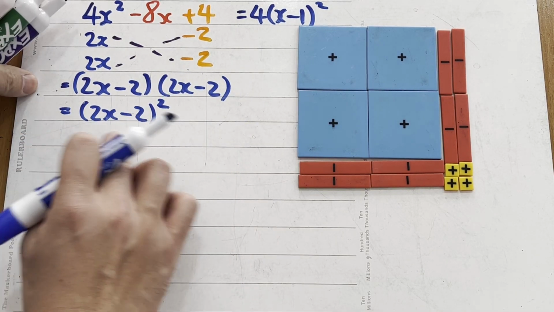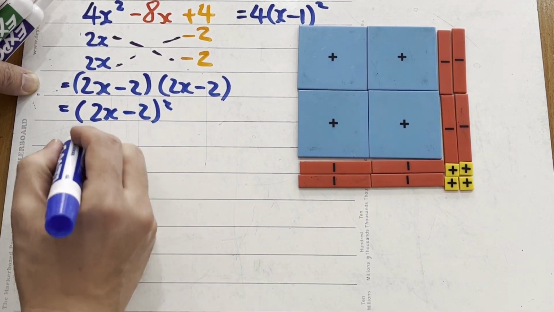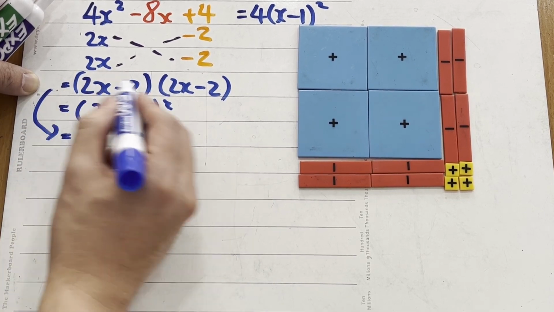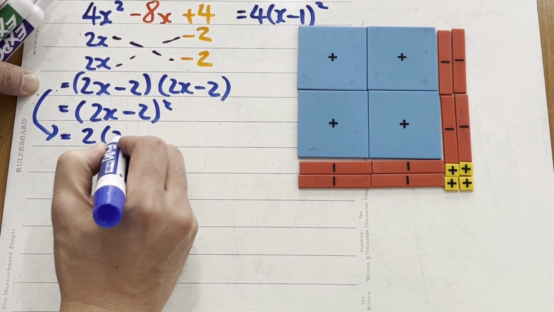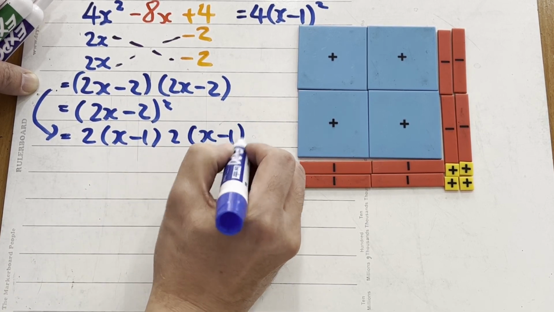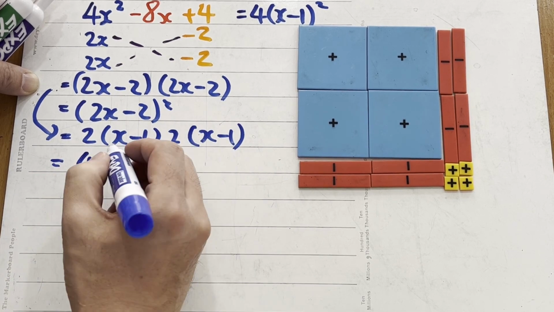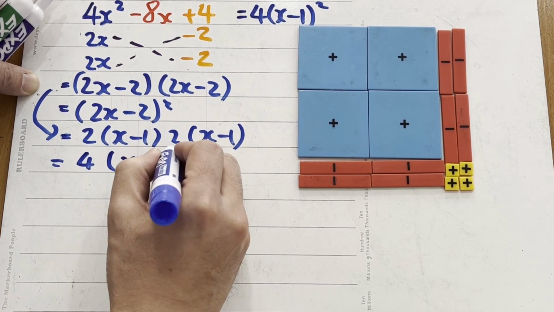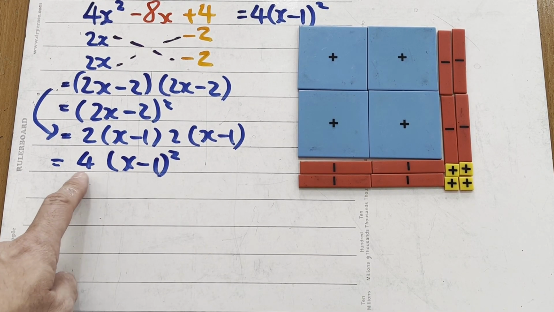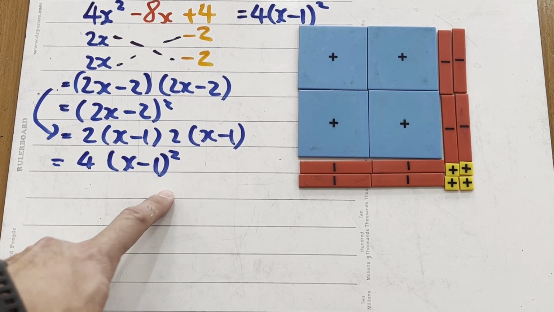So this can be 2 times x minus 1, and this is also 2 times x minus 1. The 2s can multiply, it becomes 4. These two are the same bracket. So it's 4 of x minus 1 squared.